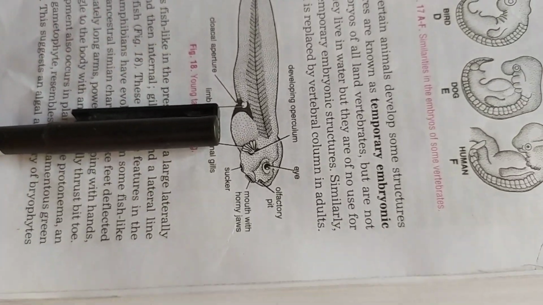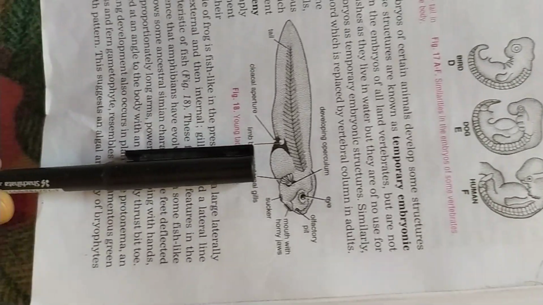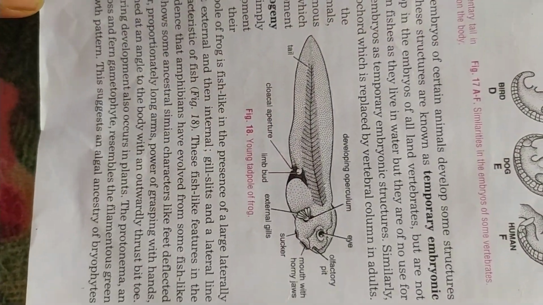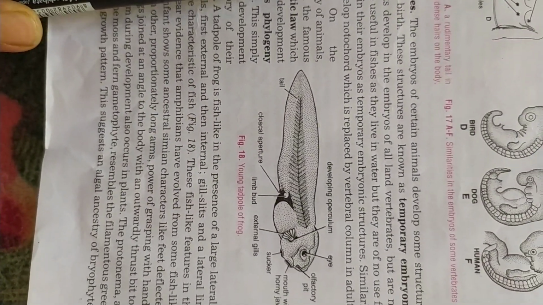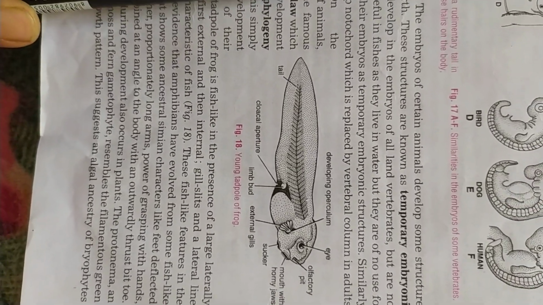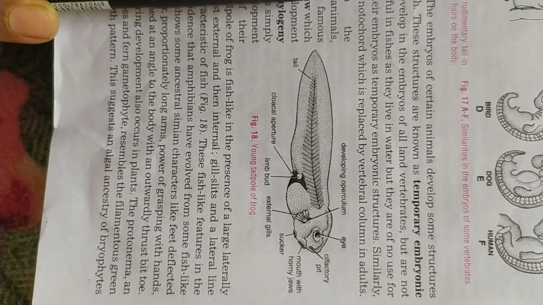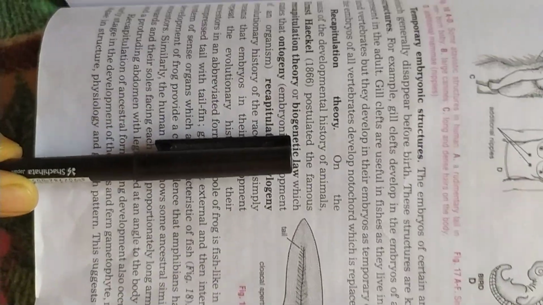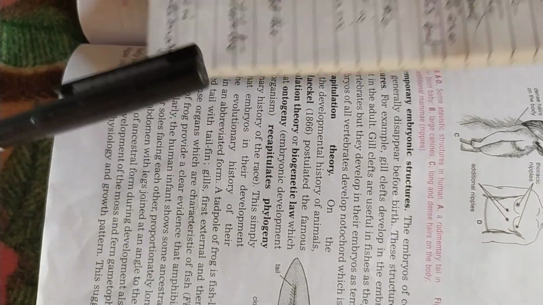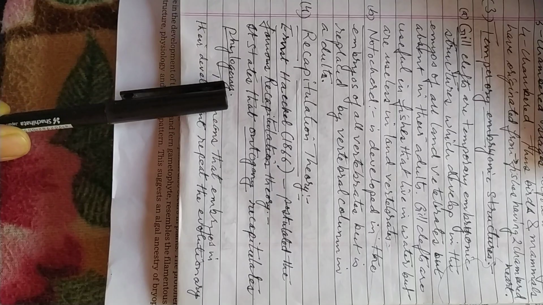We see in recapitulation theory that Ernest Haeckel postulated in 1866 his very famous theory. It states that ontogeny recapitulates phylogeny.